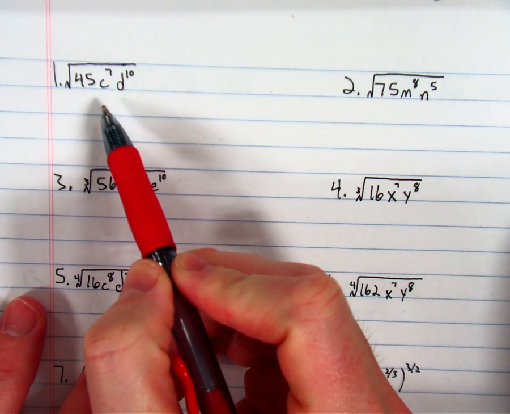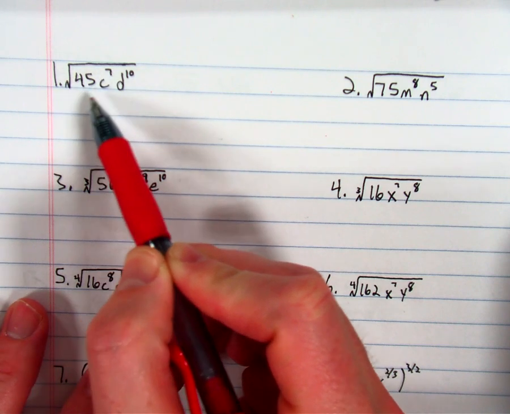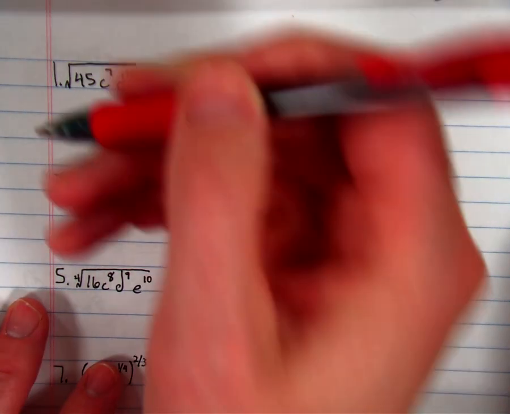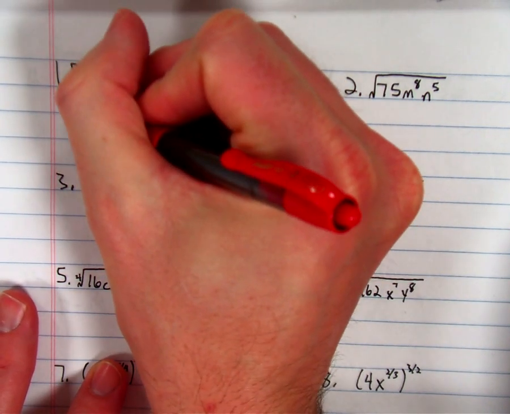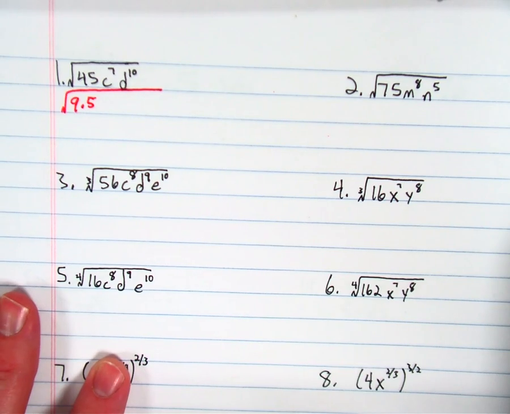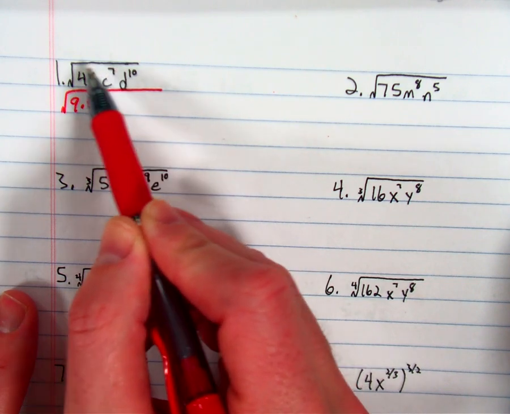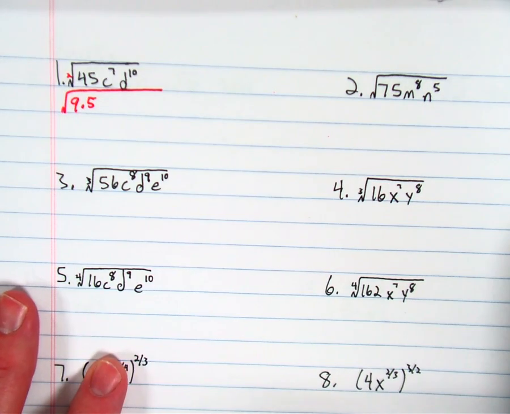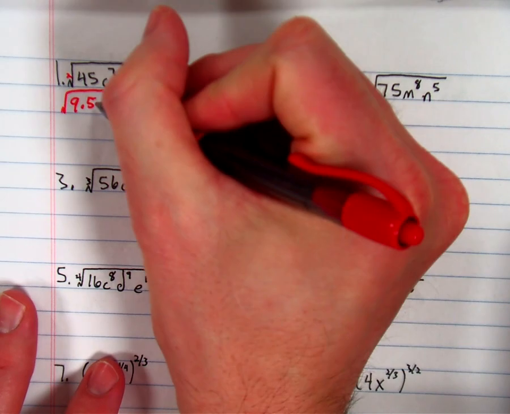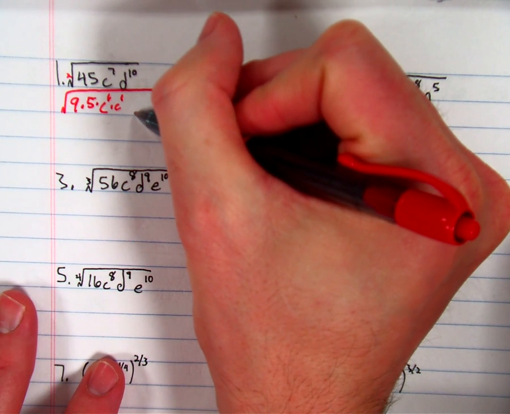So we got the square root of 45, c to the 7th, d to the 10th. For 45, thinking of a perfect square that goes into there, we have 9 and 5, 9 being the perfect square. Okay, c to the 7th. Remember, when we have variables to an exponent, you're dividing those exponents by the root. So a square root is really a little 2 right there. So 7 divided by 2 is not going to work out perfect. Let's split that up to a 6 and a 1. D to the 10th is a-okay.